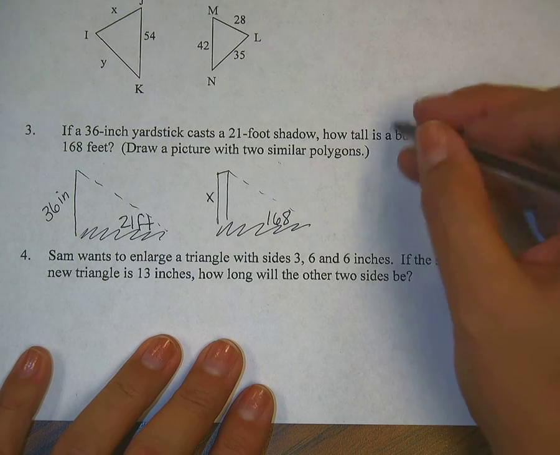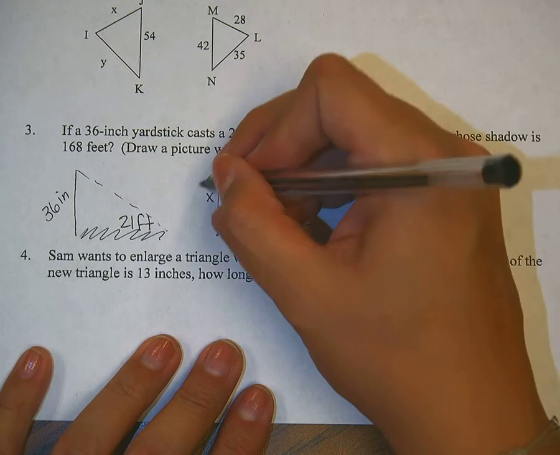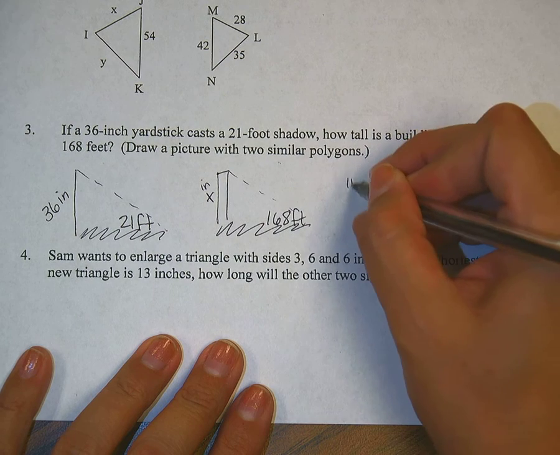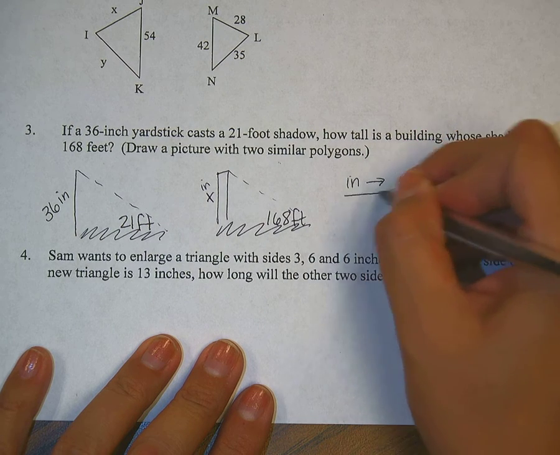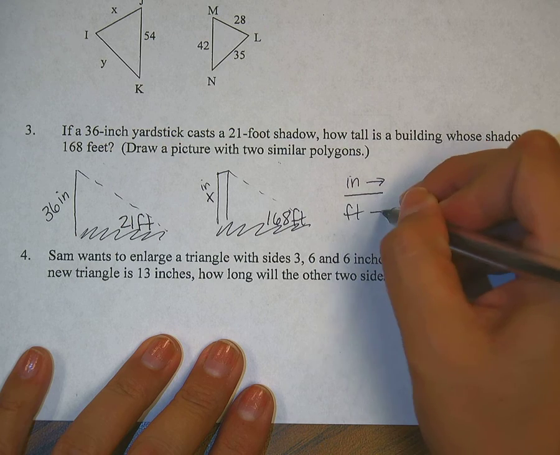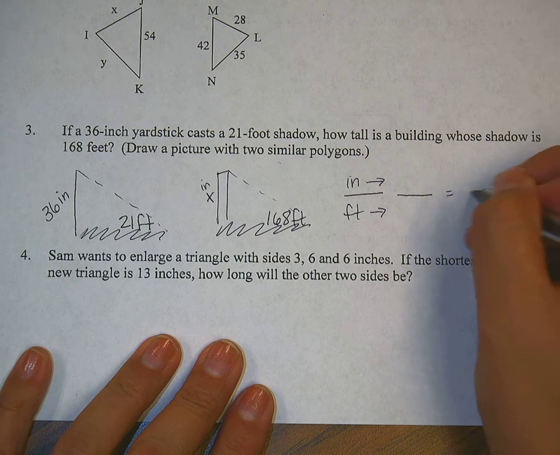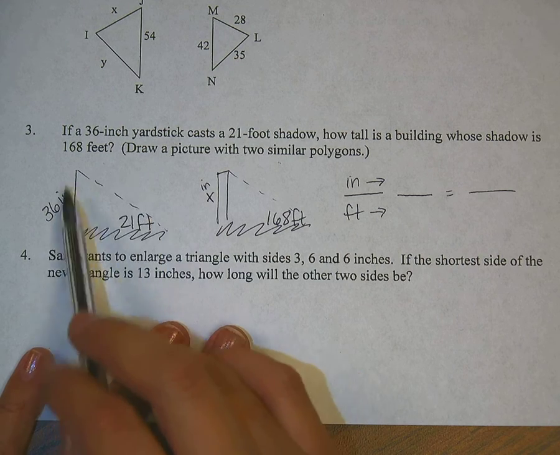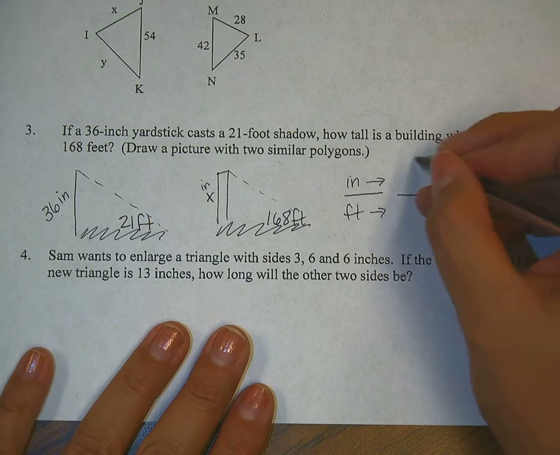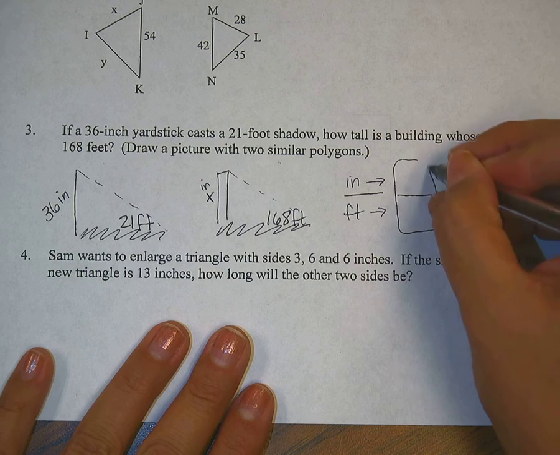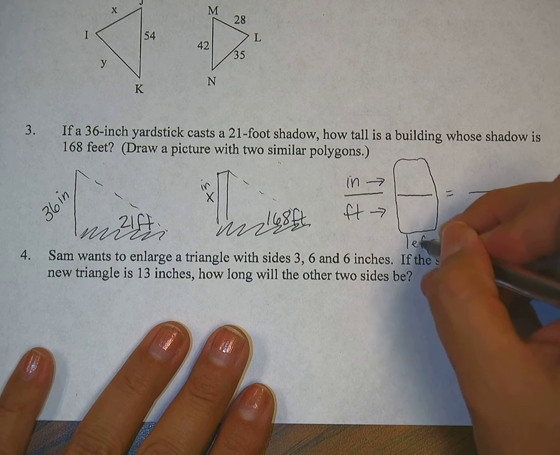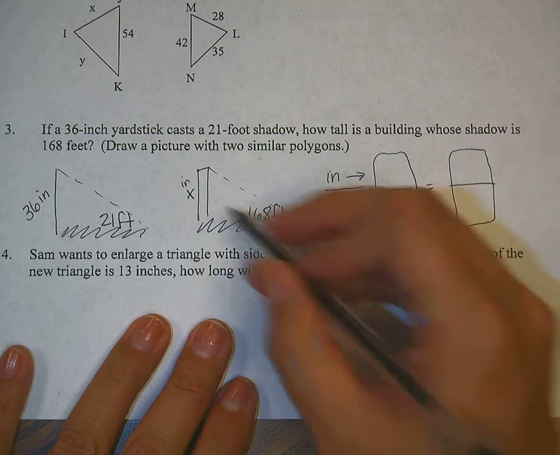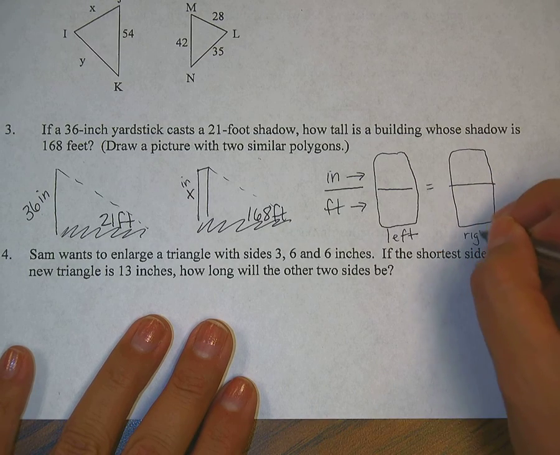So we've got inches and we have feet. So I can say inches might be my top number. Feet would represent my bottom numbers. And usually I keep this next ratio for this left figure. So we can say this is my left side. And this other ratio would be the numbers from the right side picture.